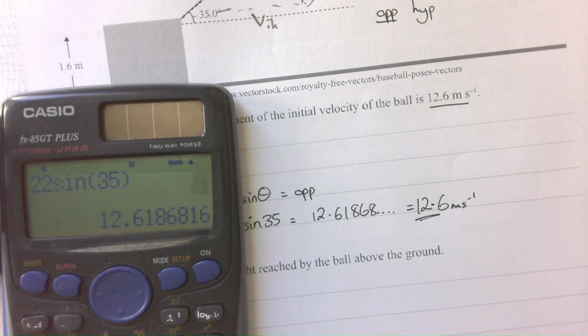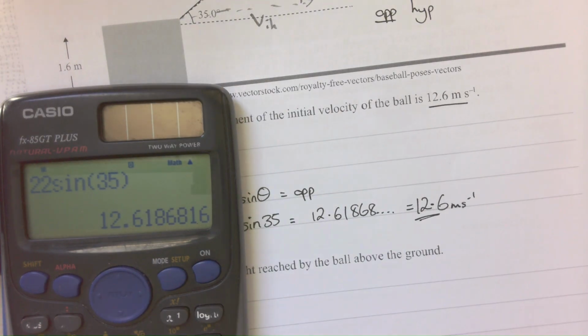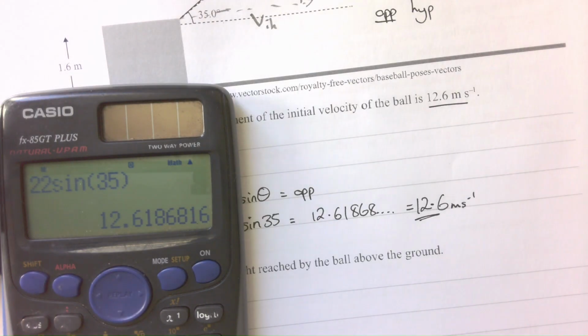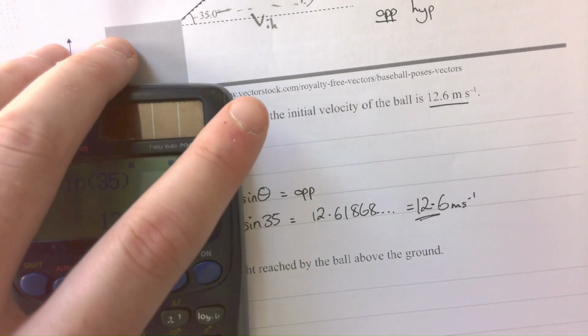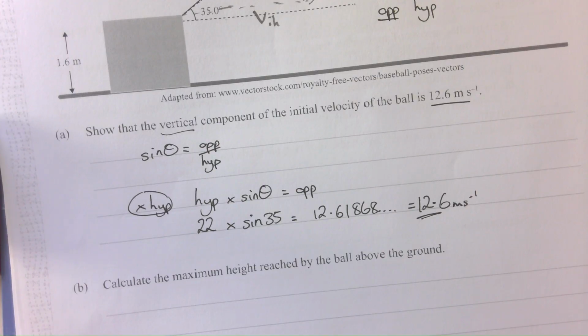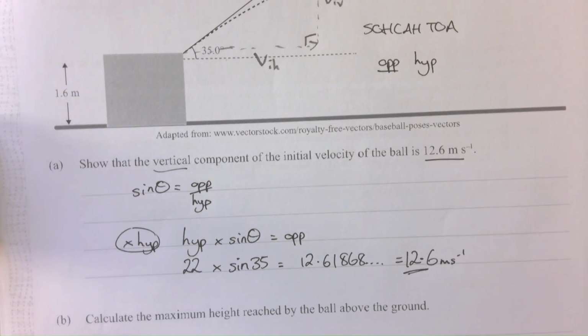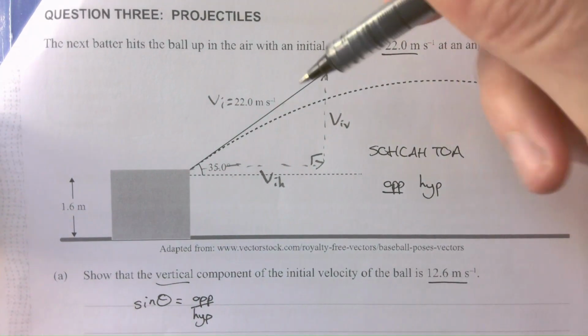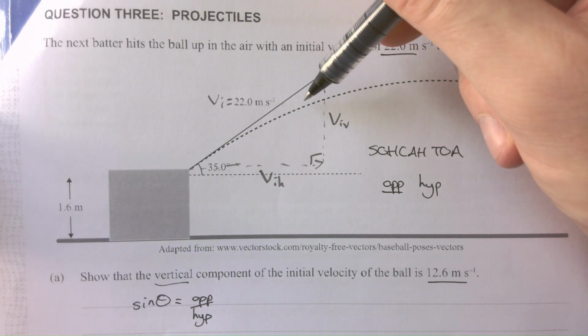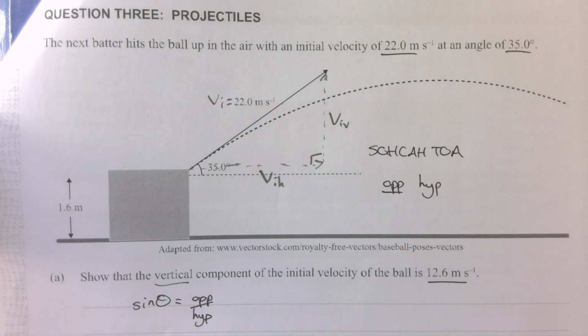To show that question, so I know my answer is correct, I've shown both my unrounded and rounded answer. Perfect. Now, depending on how you've done this, you may have used the angle 55 up here and done cosine. It's exactly the same answer, just a different way of orienting yourself.